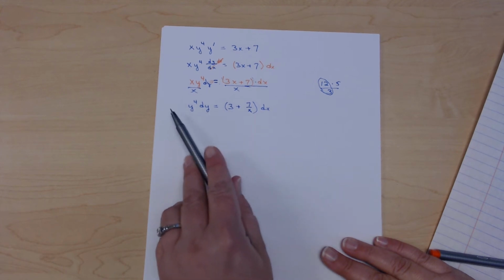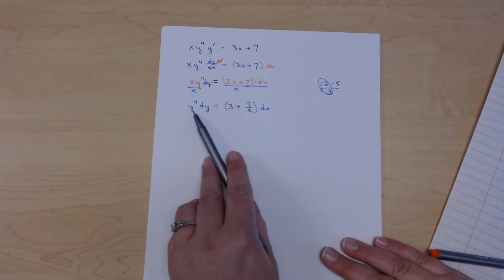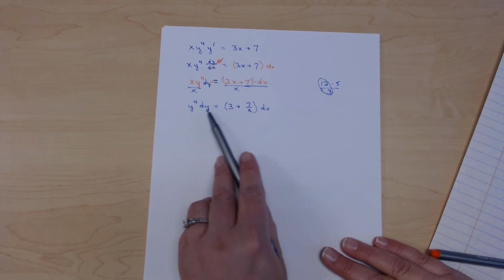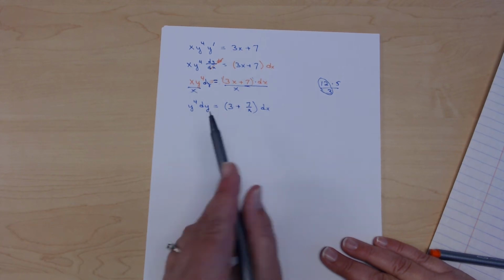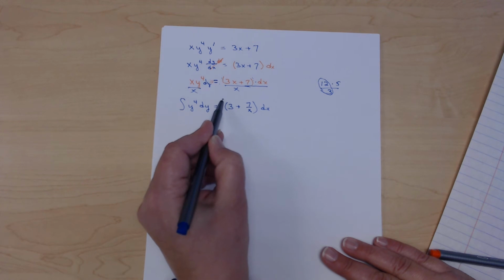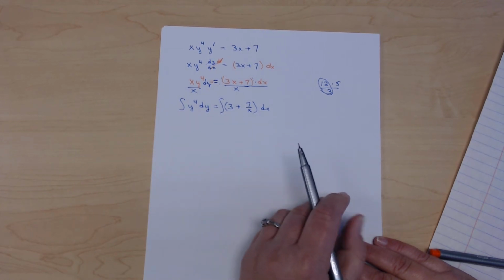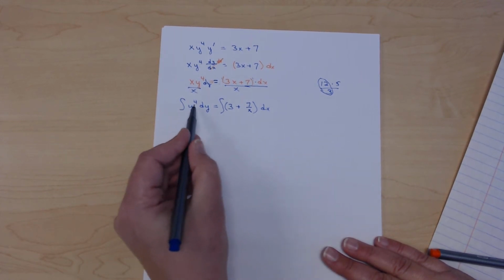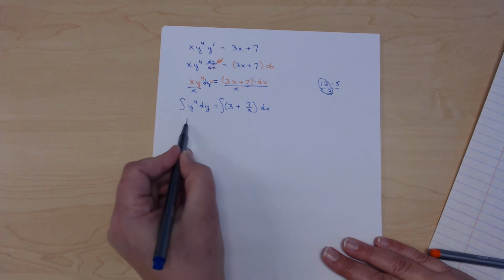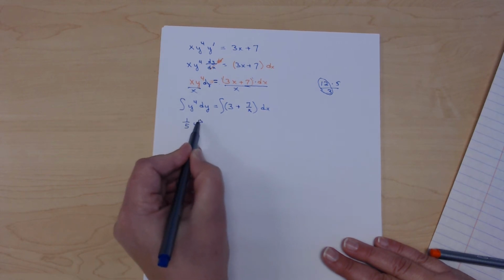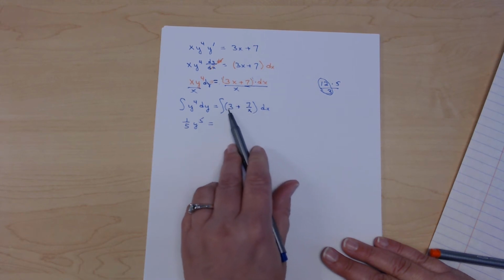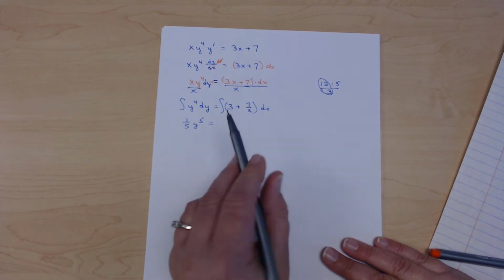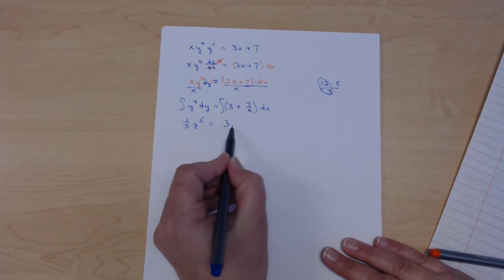Now look, guys, we're in great shape. We've got all our y's on one side and all our x's on the other. Perfect. That's our whole goal. Take the integral of both sides. This one gives us, add 1, divide by the new, 1/5 y to the fifth. This one we're going to have to do in pieces. The integral of 3 is 3x.